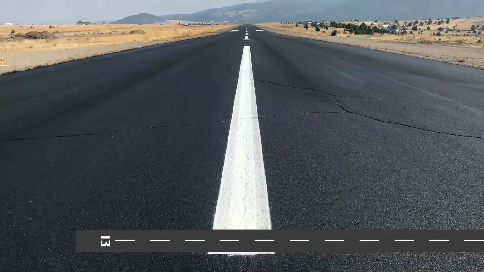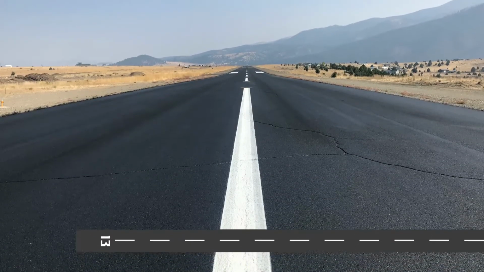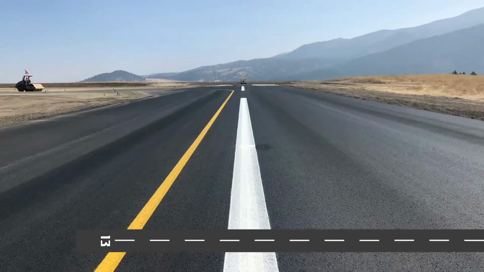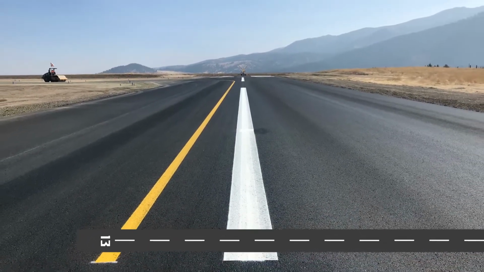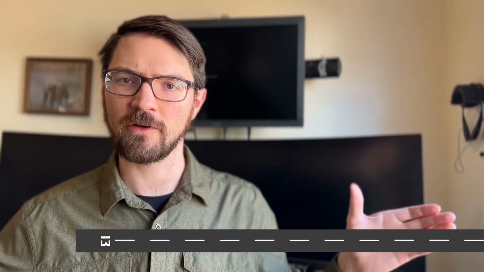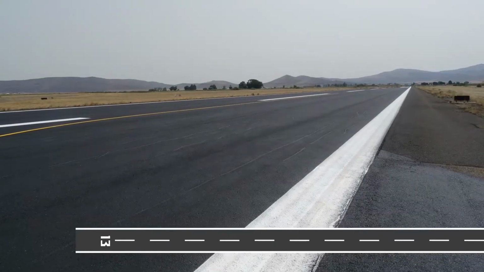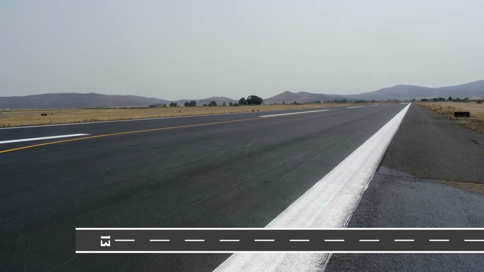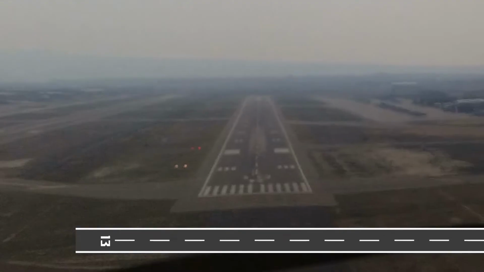The center line marking helps a pilot line up with the center of a runway, like you would expect, and it also helps the pilots judge the speed of the aircraft, because a lot of the time airports are in wide open spaces and there aren't a lot of reference objects around to determine how fast you're going. Next are the runway edge markings, which help the pilot determine the usable width of pavement for the runway.